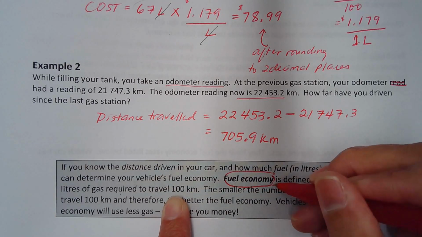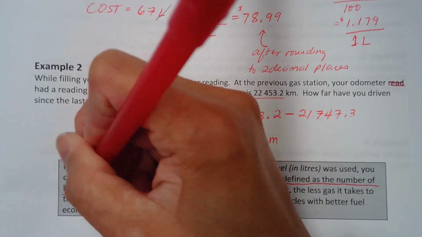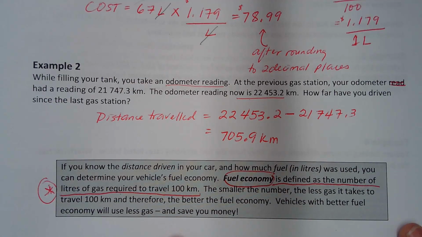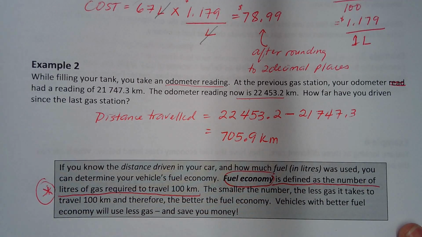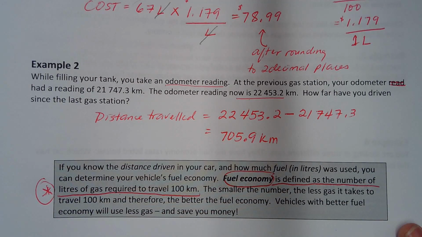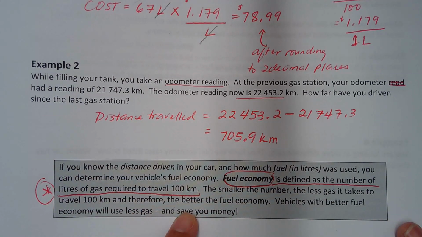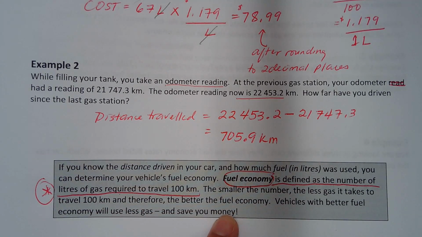If you want, you could put that on your study sheet or highlight this now so that we know for next time. Fuel economy is defined as the number of liters we need to travel a 100-kilometer distance. Now, the smaller the number, the less gas it takes to travel 100 kilometers, therefore the better fuel economy. So in this case, the lower the number is better.